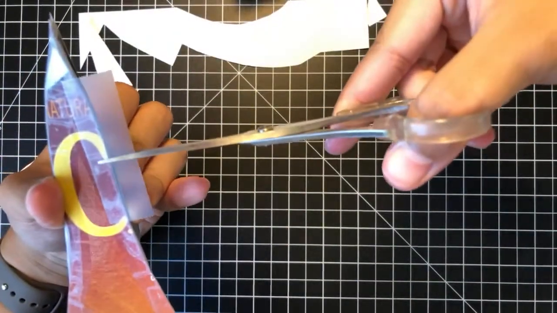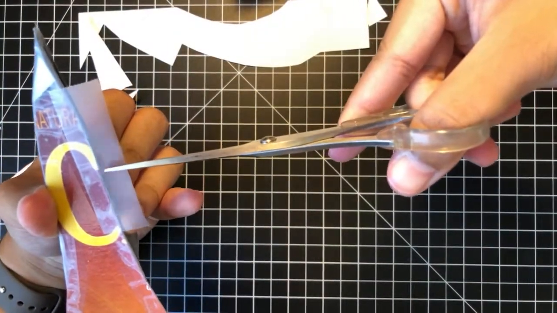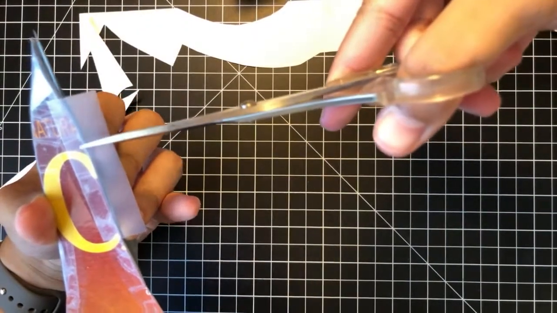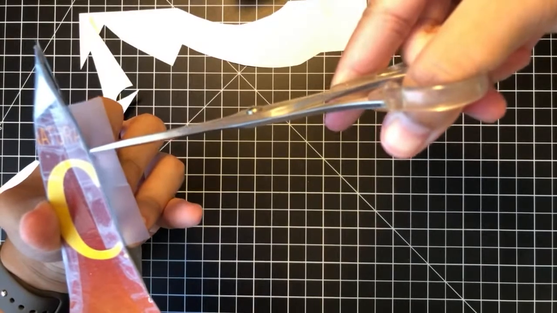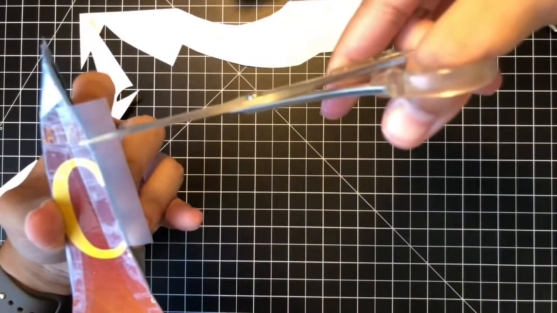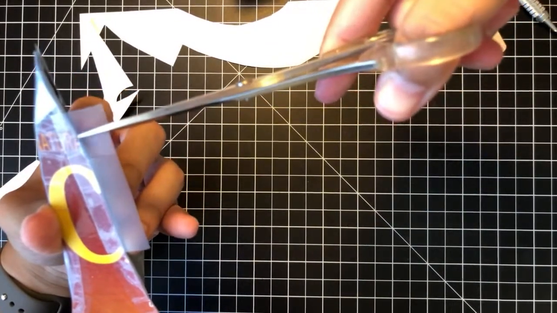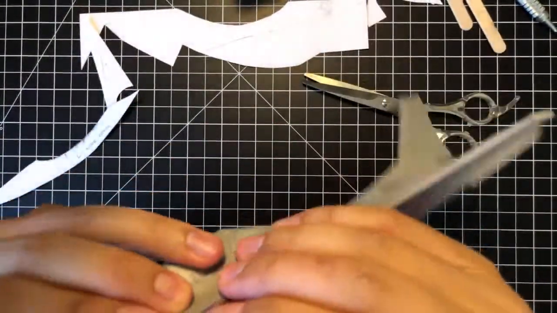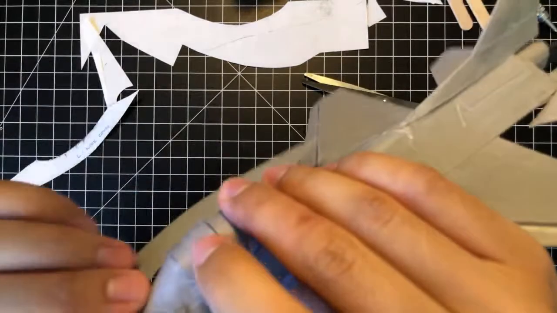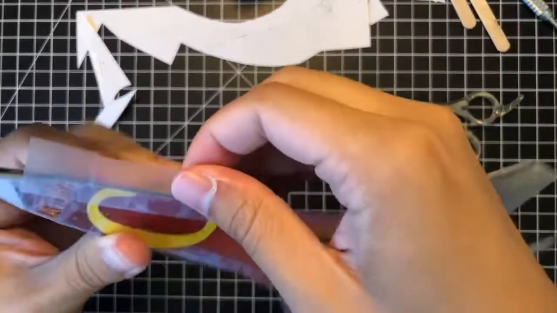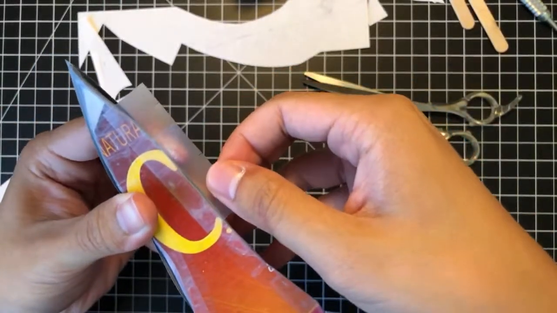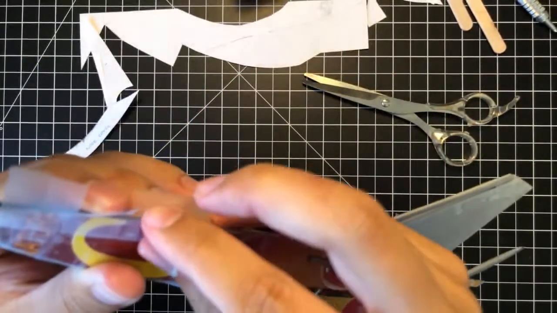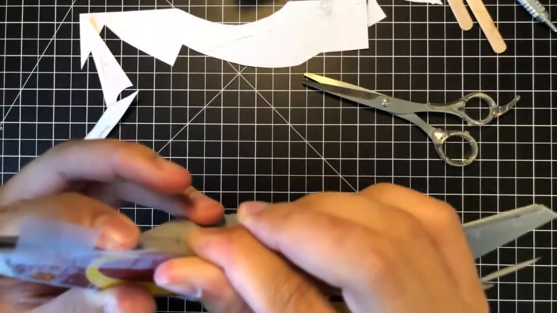So straight sections to approximate the curve. This is going to help this piece fit very tightly against this.